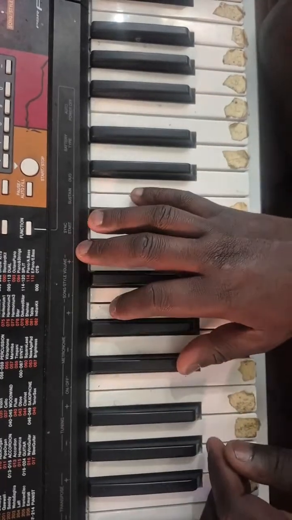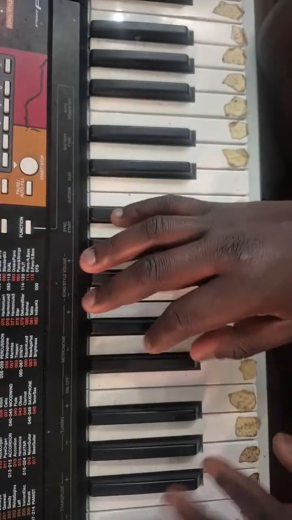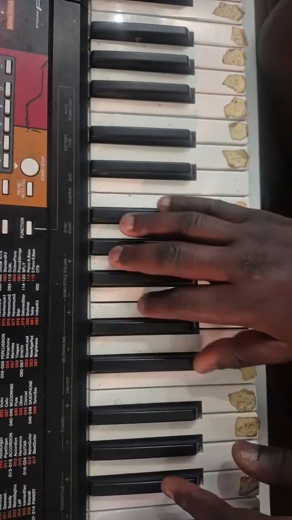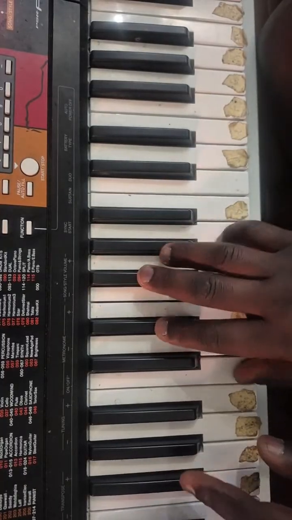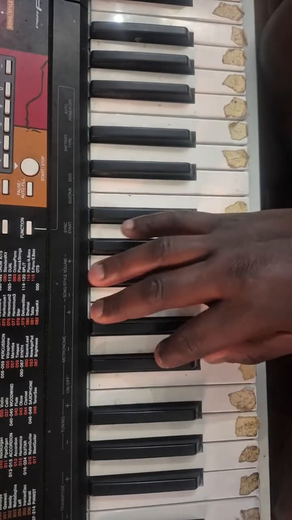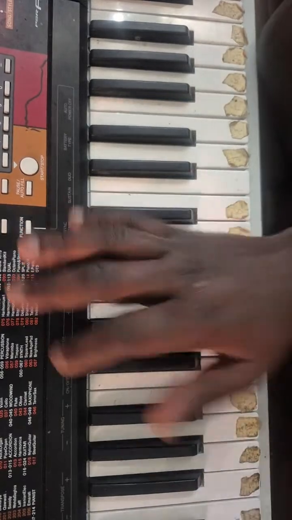Many people call it Z, like they just say, okay, play Z la, but the principle is just playing the diminished of the key before it.